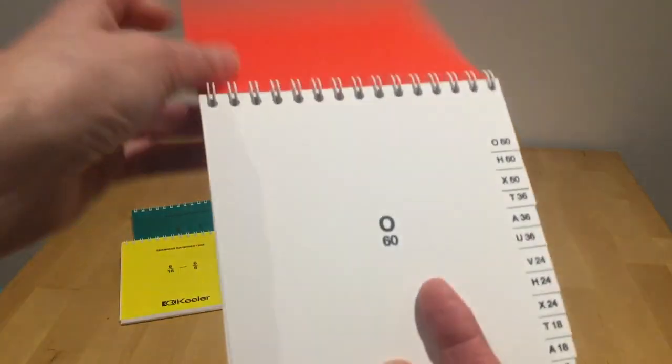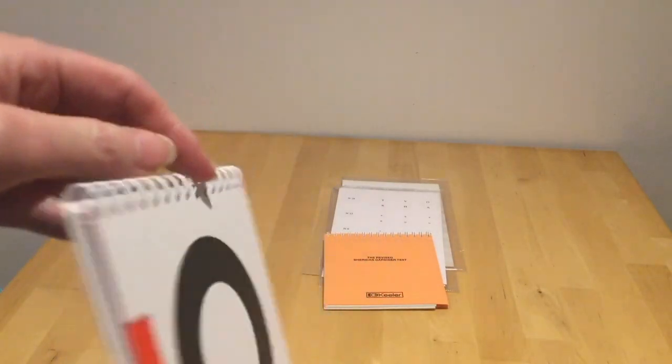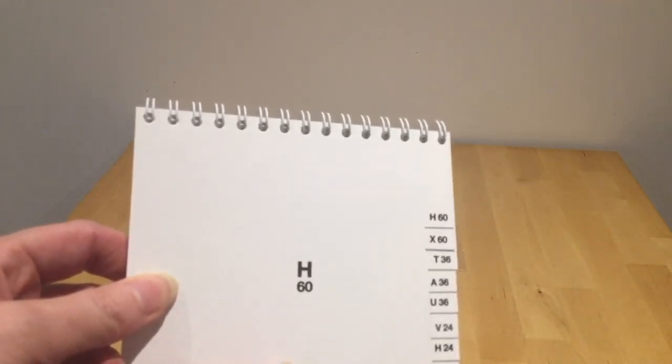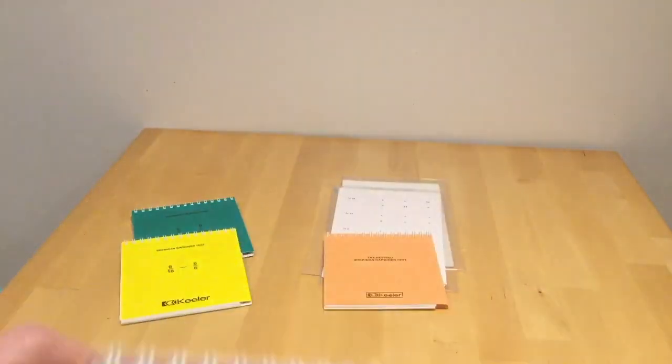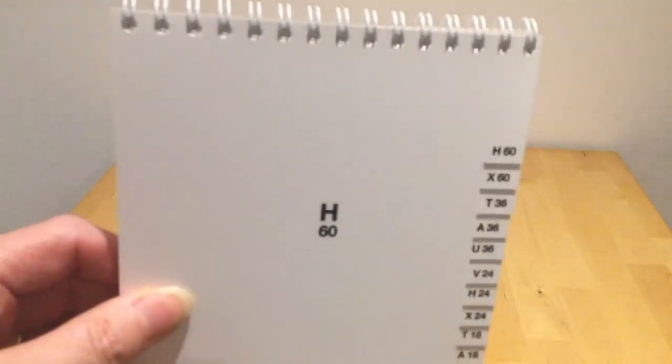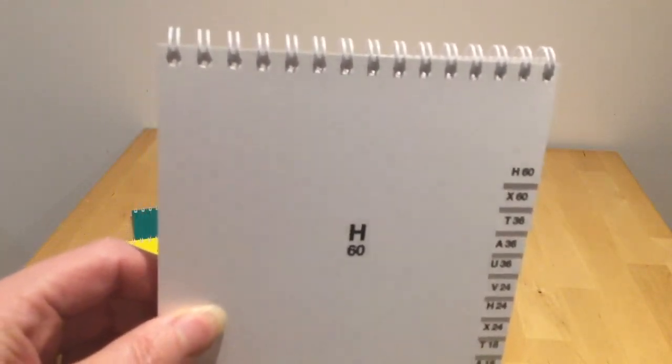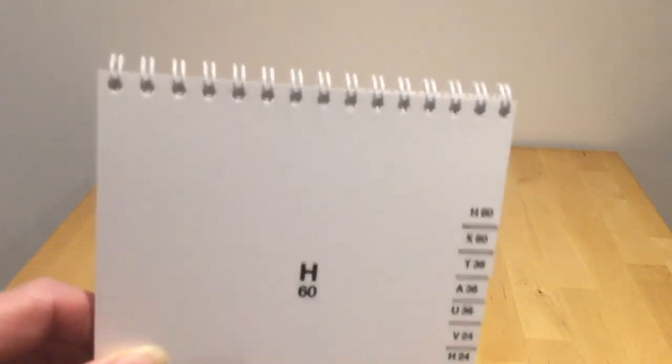When we flip the front cover, we're told that the first letter O is the value of 60. Now it's not this one here, it's the one on the opposite side. So as you are the tester, this bit will be facing you, and the letter will be facing the child or young person. But you know if they give you the correct answer, you don't need to stick your head over the top.